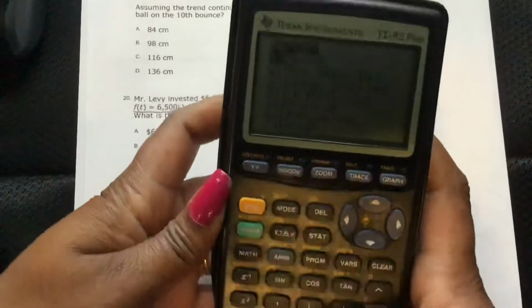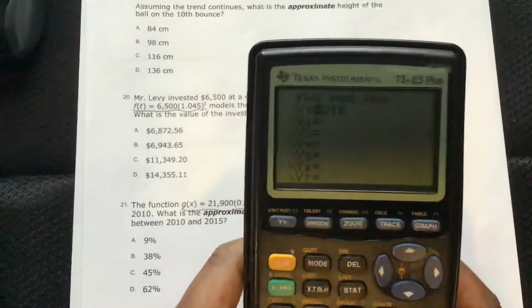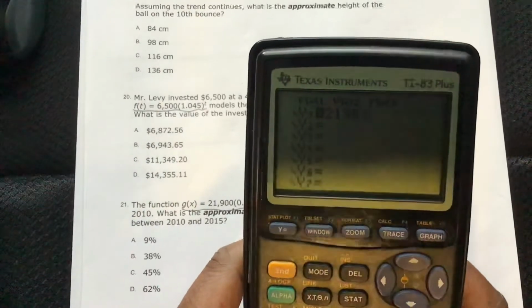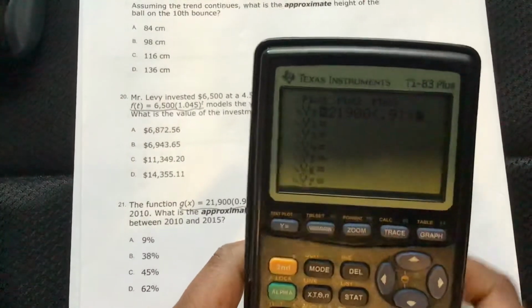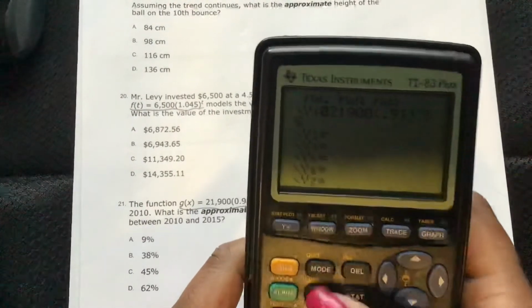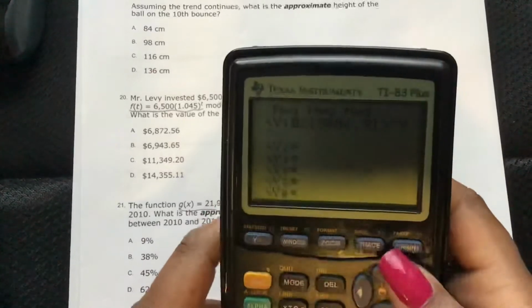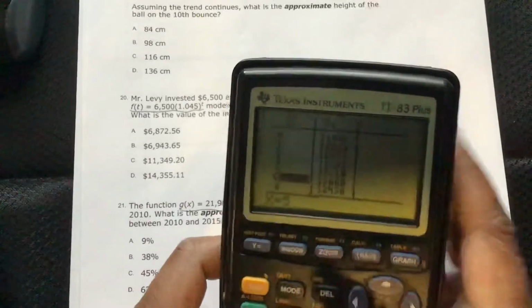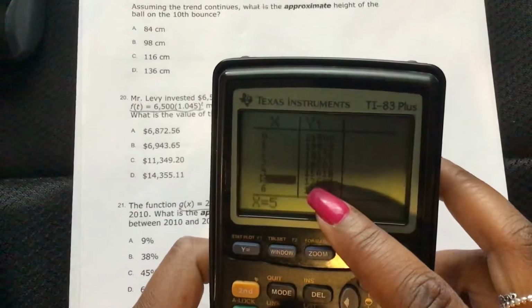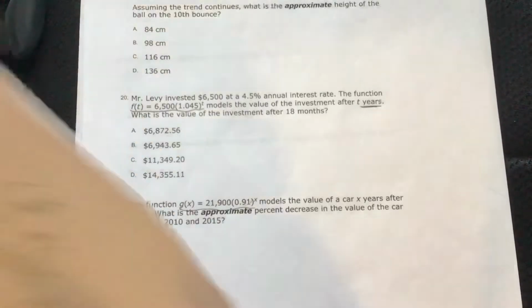So reset. Type this equation in: 21,900 parentheses 0.91 caret key x. Okay, so we got that typed in. And now we want to go to our table. And we got 5 years later. Okay, let's go down to 5 years later. It's 13,666. So that's our 5 years later, the new amount.